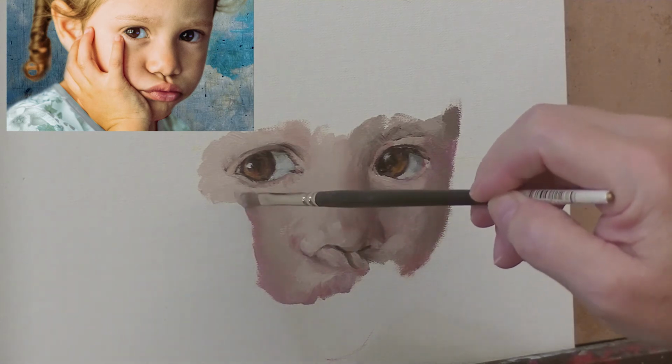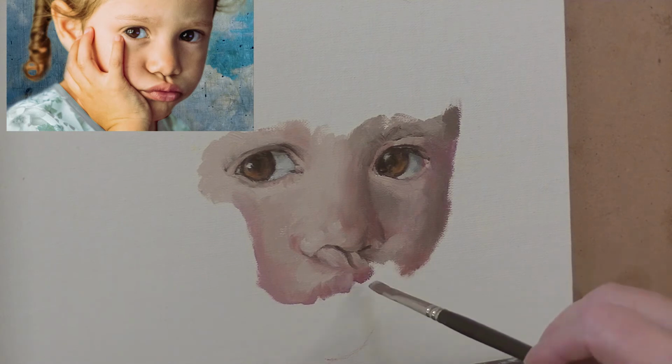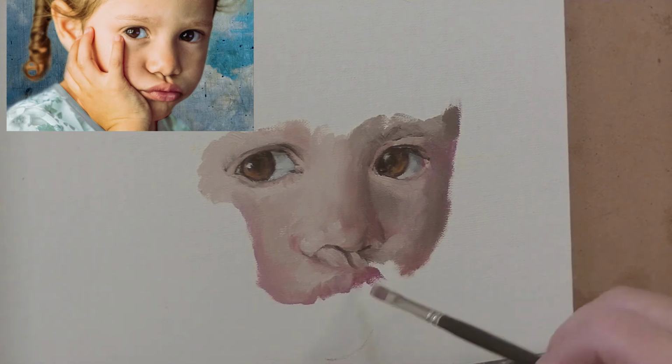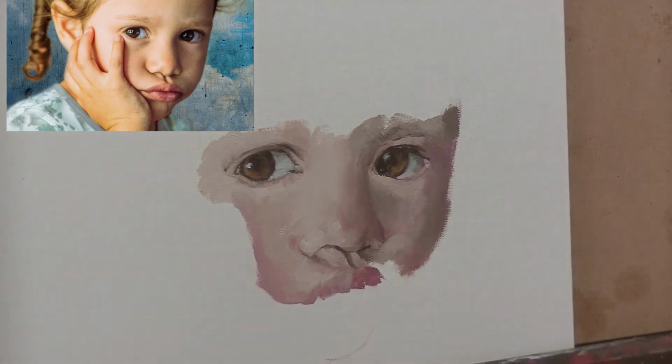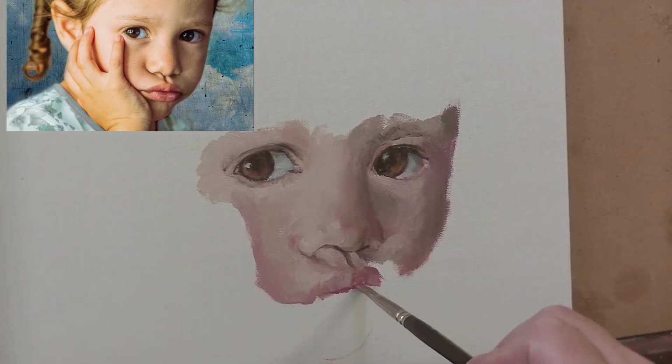As with the rest of the face, we're going to get into painting the mouth now, and you want to definitely keep that soft. Even when painting adult mouths, I just feel like they look better when they're really painted soft and kind of messy.